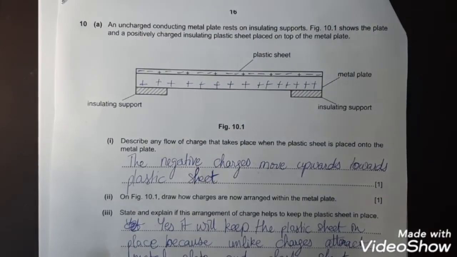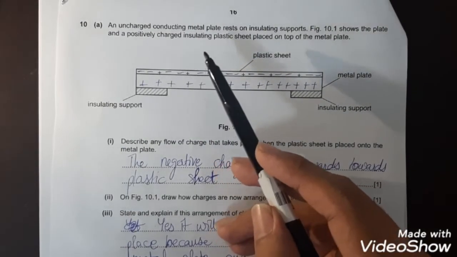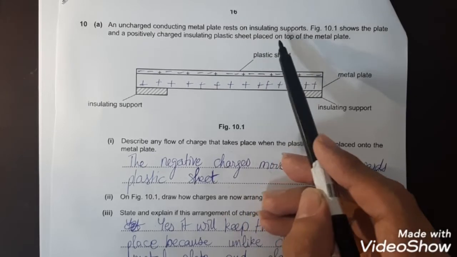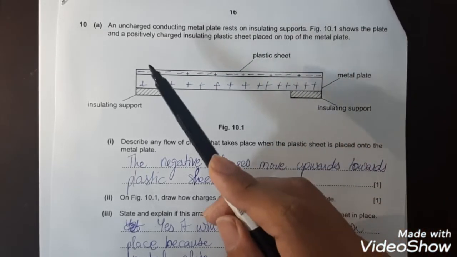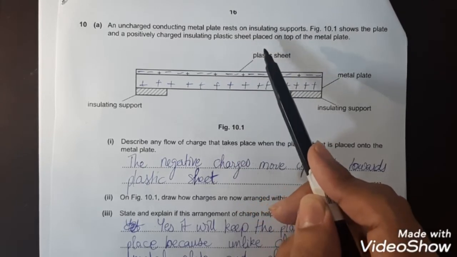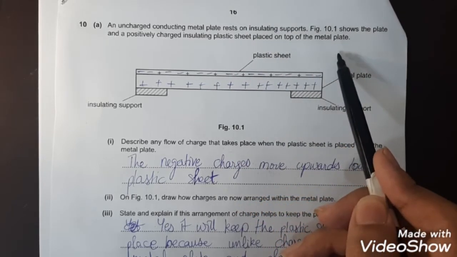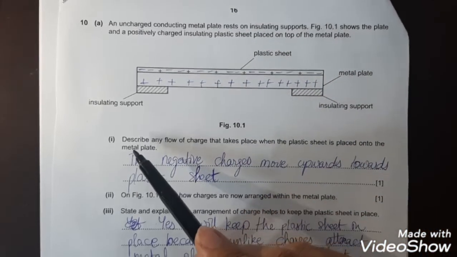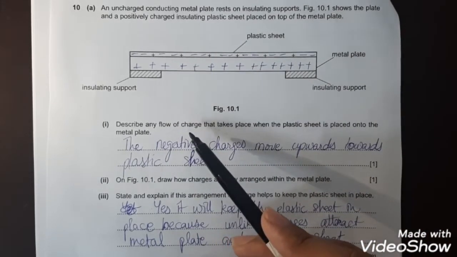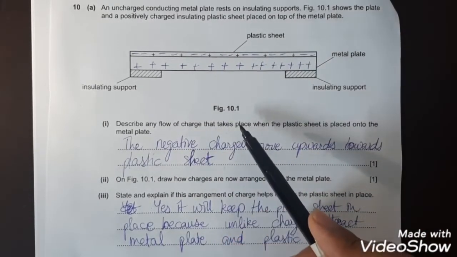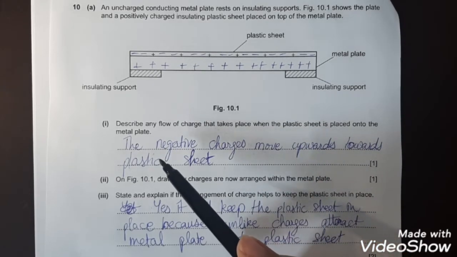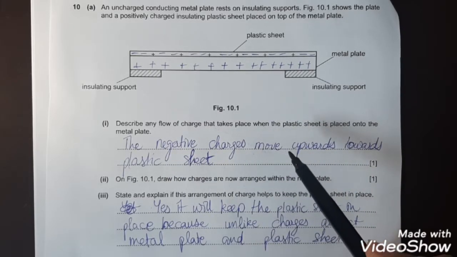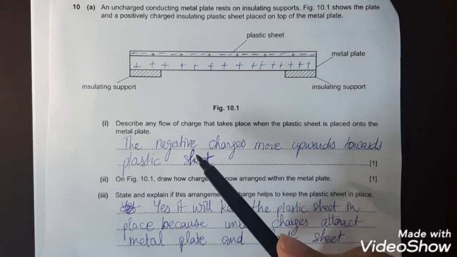Question 10 is, there's an uncharged conducting metal plate that rests on an insulating support. Figure 10.1 shows the plate and a positively charged insulating plastic sheet placed on top of the metal plate. Part 1 states, describe the flow of charge that takes place when the plastic sheet is placed onto the metal plate. So the negative charges move upwards towards the plastic sheet.